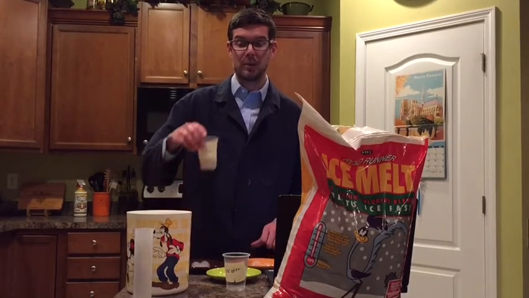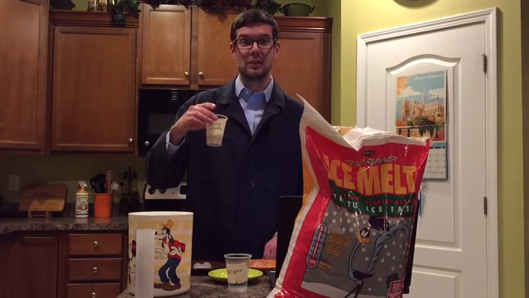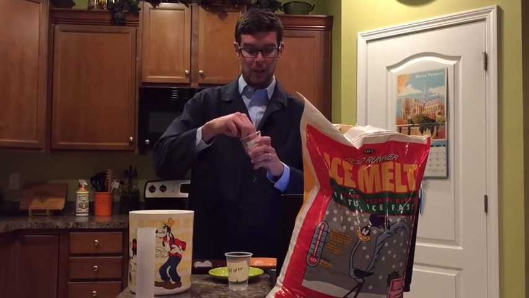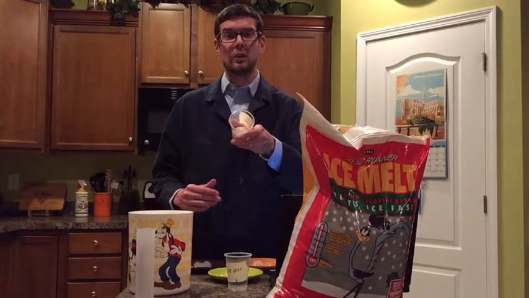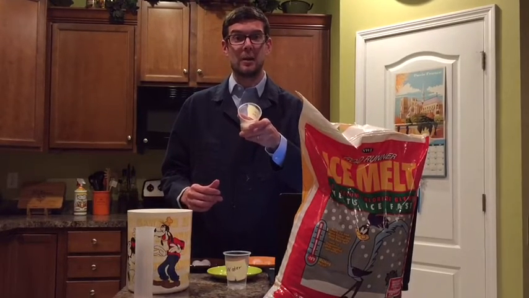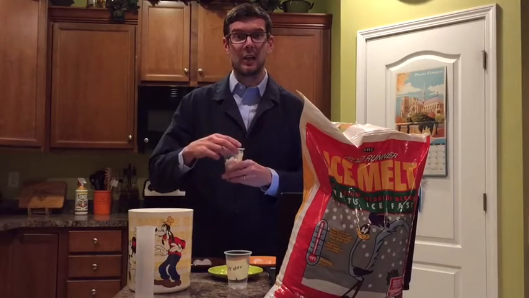And so as you see here in front of me today, I do have a bag of rock salt, and here in a cup I have rock salt, but this is a little bit different actually. It's called calcium chloride, which is a version of rock salt. And I don't know if you can quite tell there, but the crystals are much larger than a normal salt that you would have in your table shaker in your house.